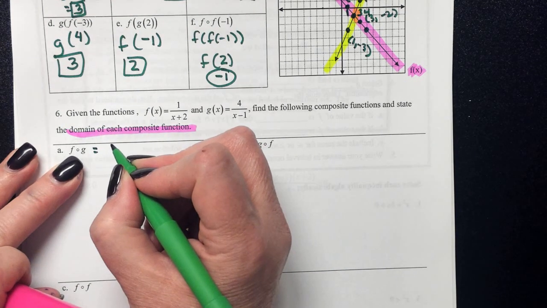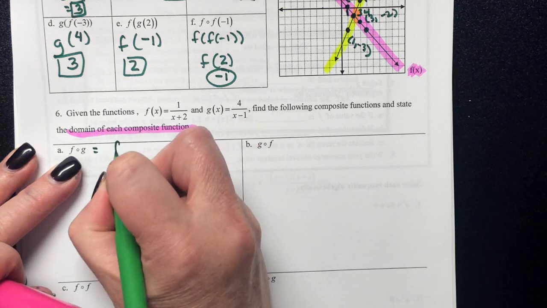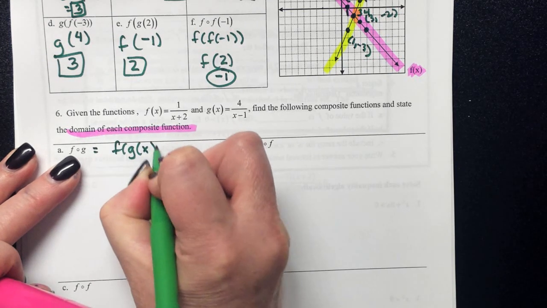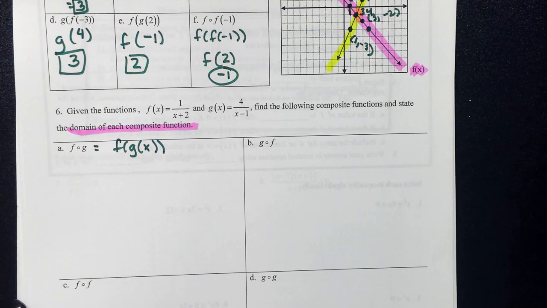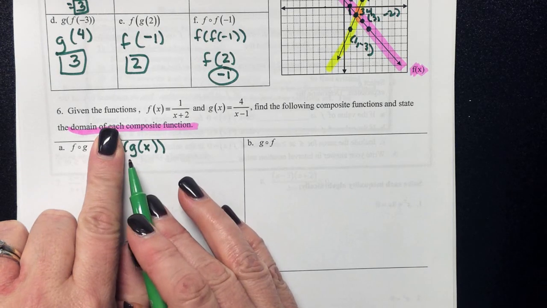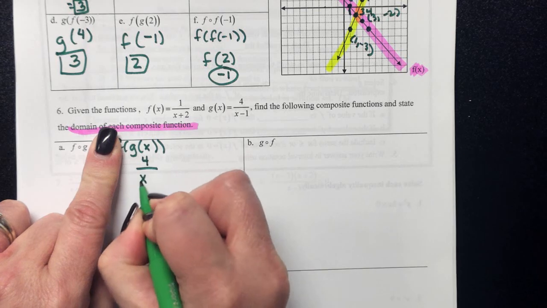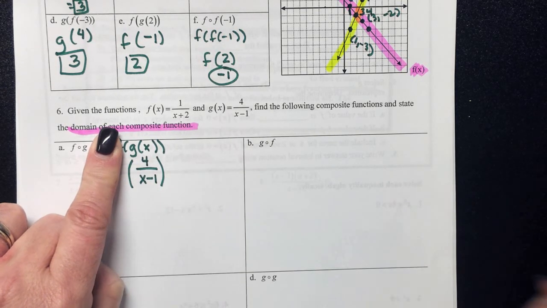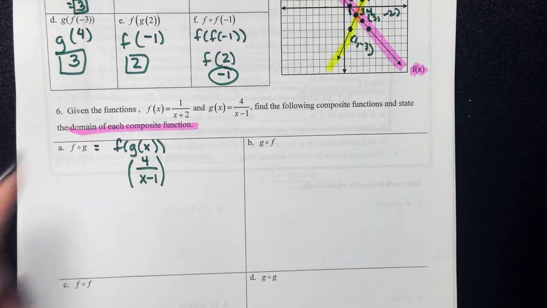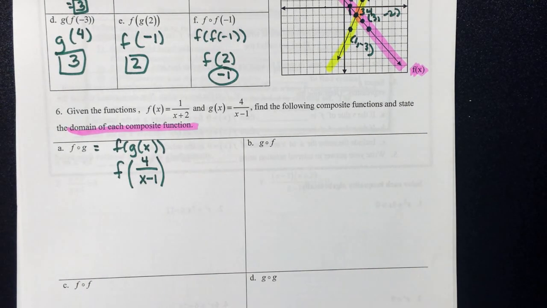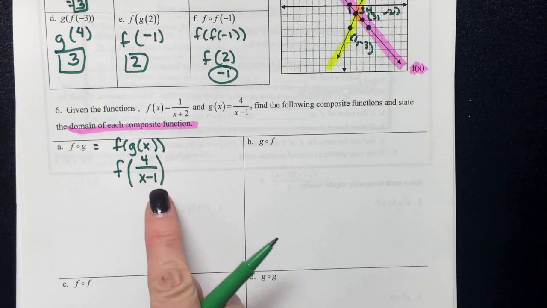Is this multiplication or is this composition? Composition. So remember, this is your f of g of x. And again, anytime I see that open circle involving composition, I immediately rewrite it into the parenthesis notation. Again, remember, you always cover up the function that's on the outside and you look on the inside. G of x is equal to 4 over x minus 1. So G of x is my 4 over x minus 1. What I'm going to do is take 4 over x minus 1 and plug it into function f. Now this is what you have to be careful of.